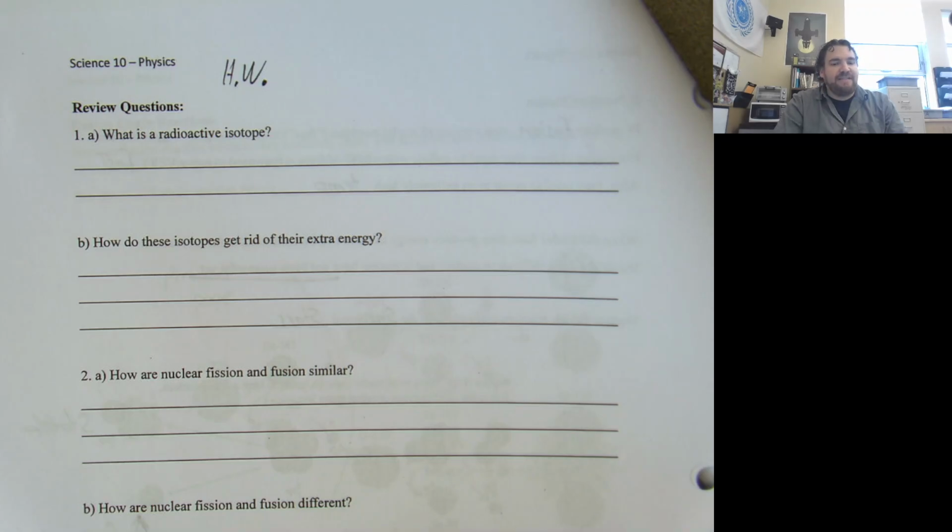What is a radioactive isotope? Vikram, I see that hand. What is a radioactive isotope, Vikram?